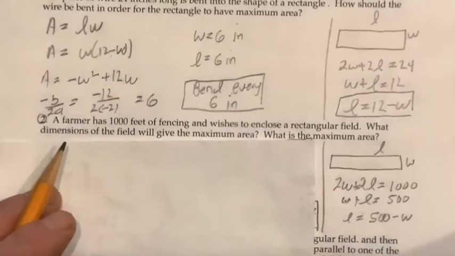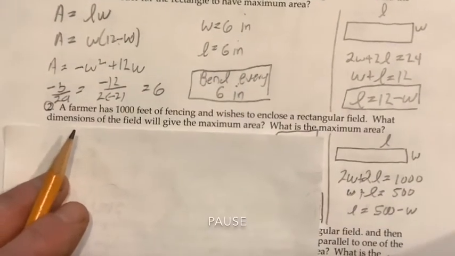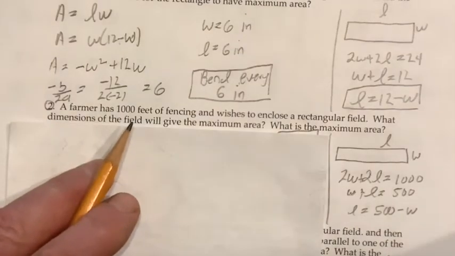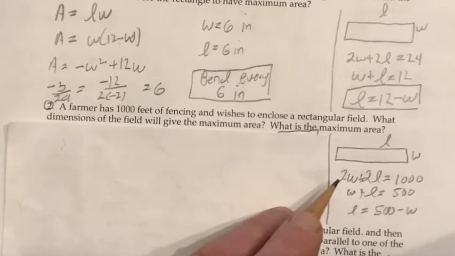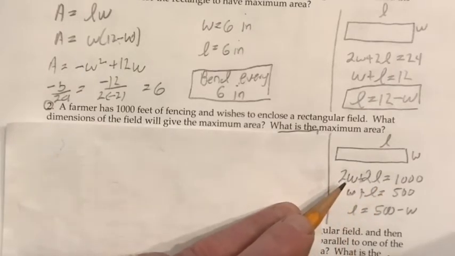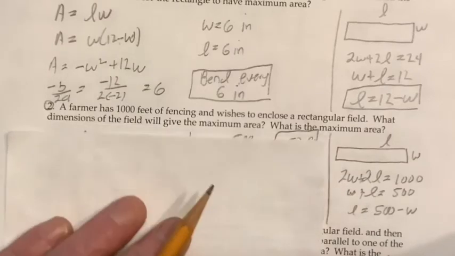Let's look at number two. Here, you can read it. You can hit the pause button and read it. You basically have a rectangular garden that you're putting fencing around. Now, you know the rectangle, the perimeter would be 1,000 feet. So 2w plus 2l equals 1,000. And then you're trying to find the maximum area.